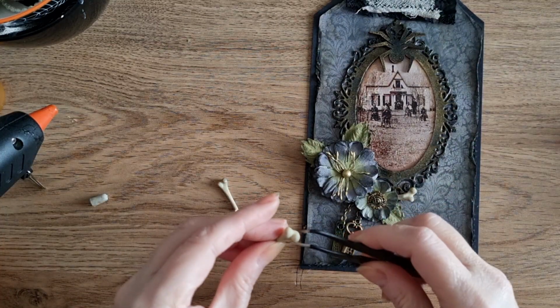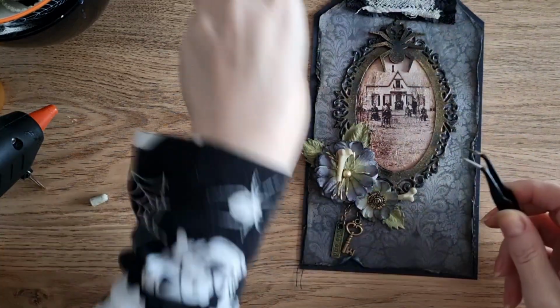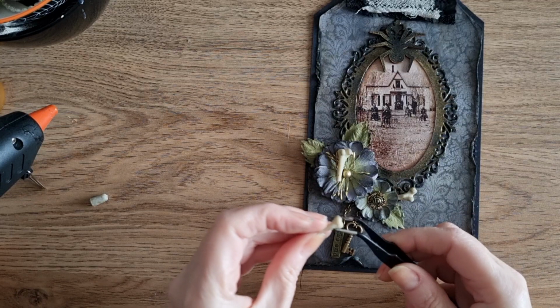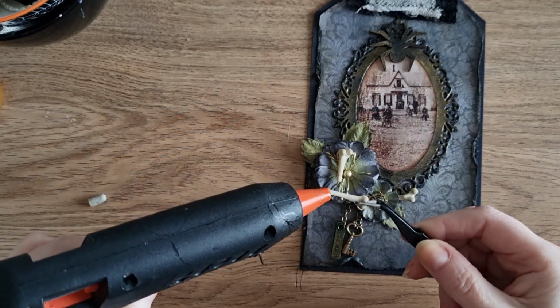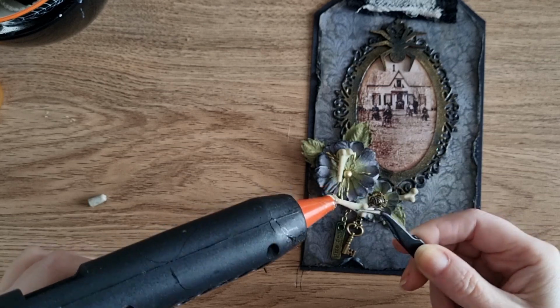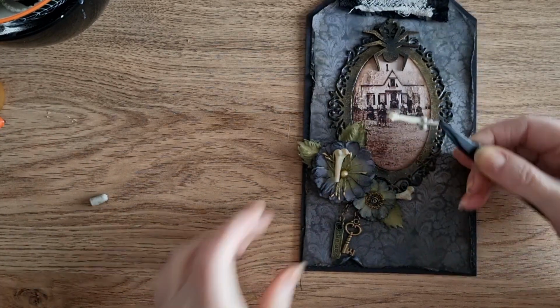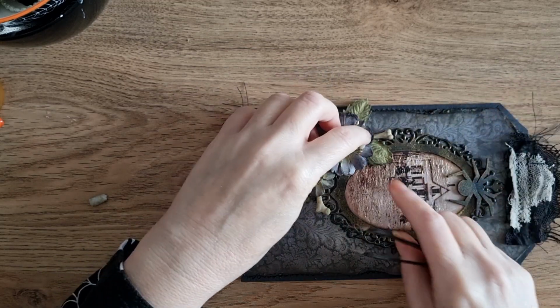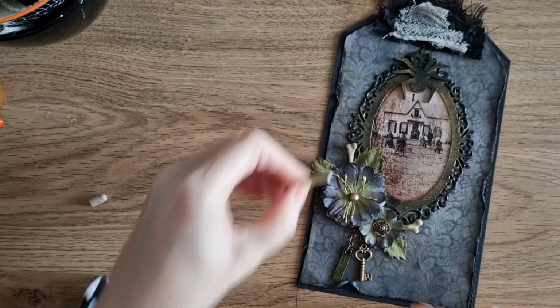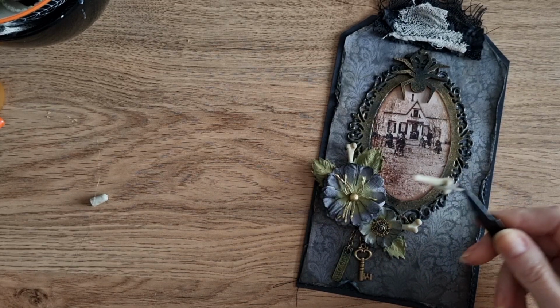And then let's put some hot glue on these. Let's try this one first. So that it sticks, and then more on this one.